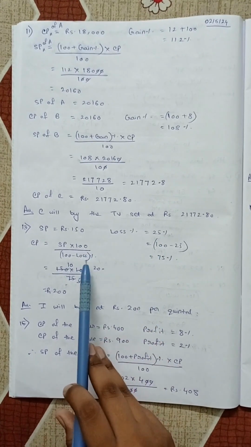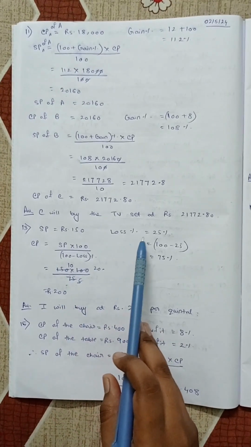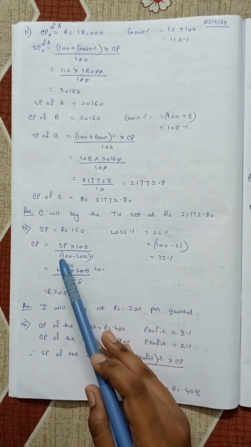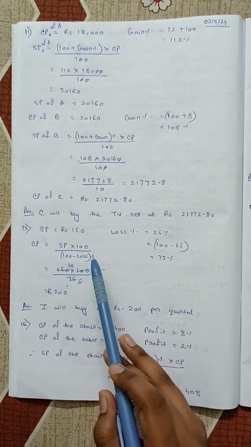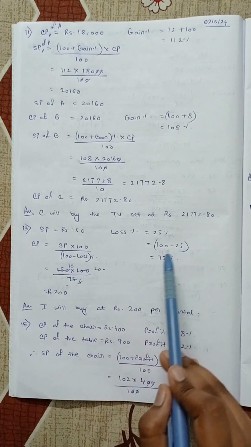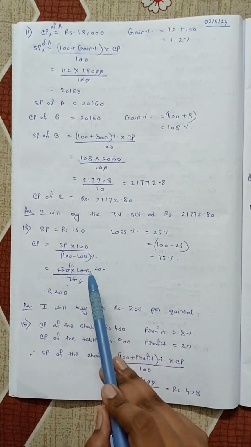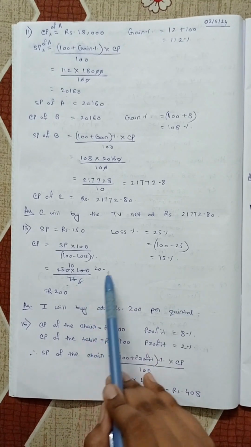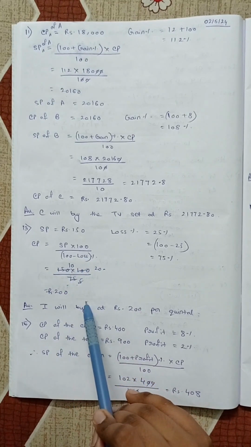When we have to find out the CP, the formula will be SP multiplied by 100 divided by (100 minus loss percentage). 100 minus 25, that is 75. And SP we all know, 150. Then we will do this calculation and get the answer.